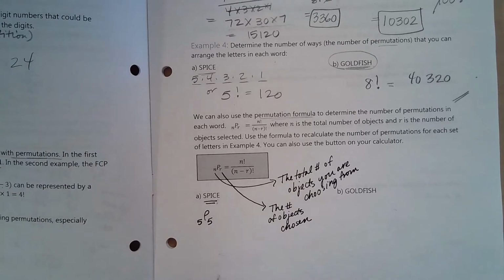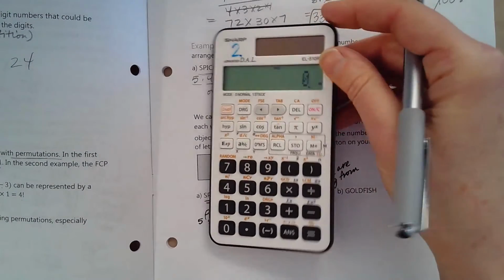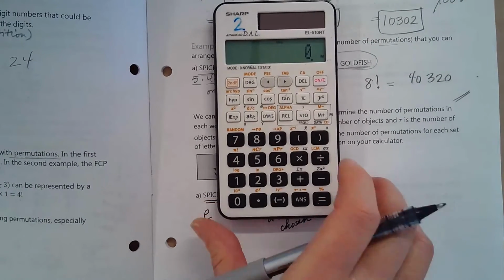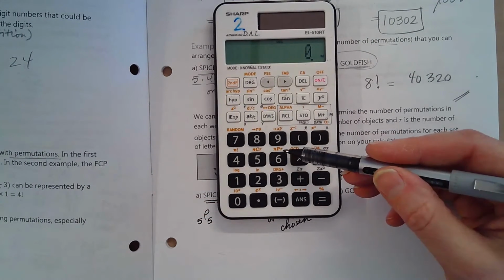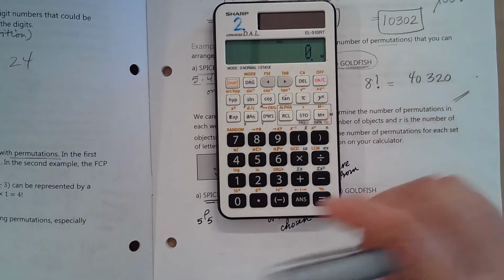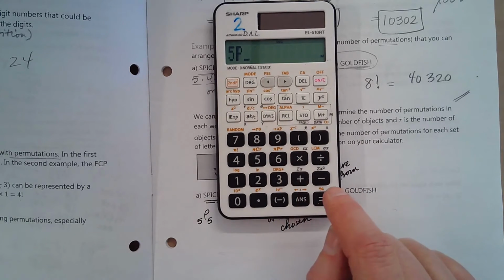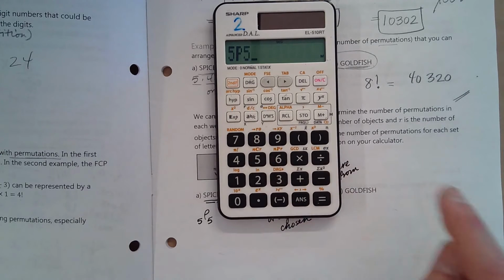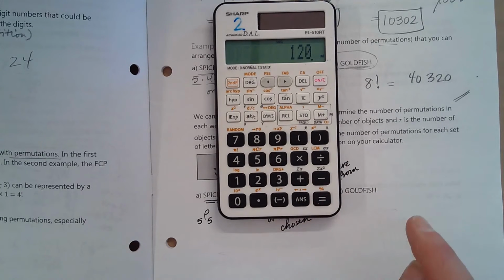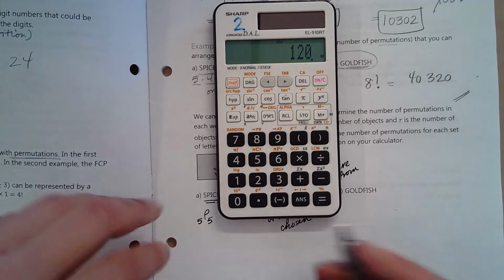5P5. And you're going to have to play around with your calculator a bit to know how your calculator works. For mine, my nPr is right here on the second row. So mine works with, I put the 5 in first, then I select my nPr button. Mine comes out as capital P, and I put another 5. I hit equals, and I get my 120.